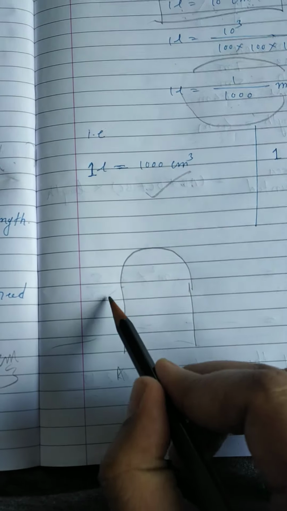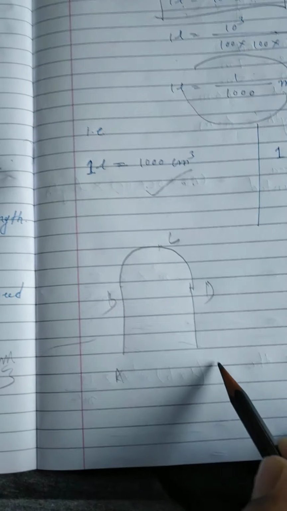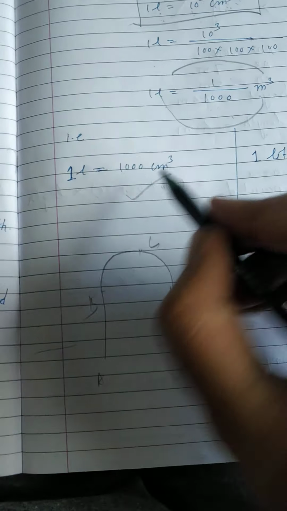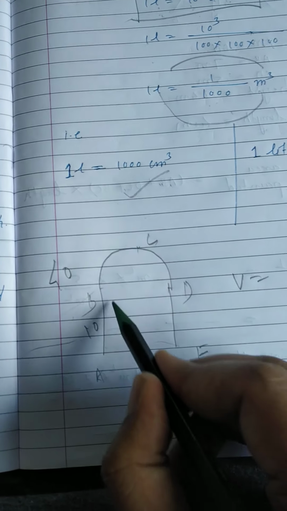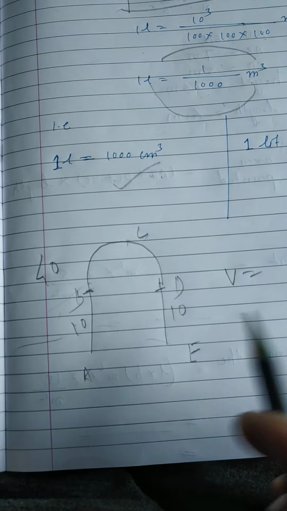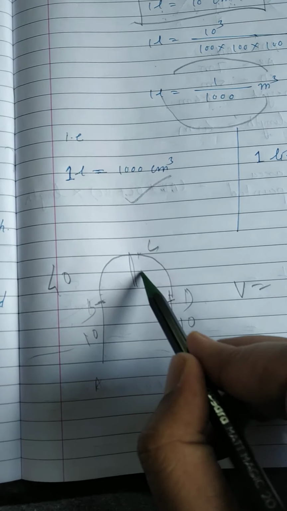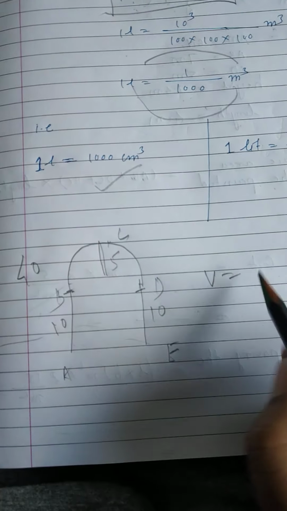Now this is A, B. Suppose this part is C, this is D, and this is E. I want to calculate the volume of this. The length of tunnel is given 40 meter. And suppose this is given 10. यहाँ तक the length of this wall is 10. The length of this wall is also 10. And the radius of this is 5. So how to calculate the volume of this?